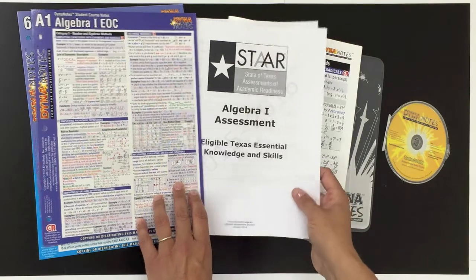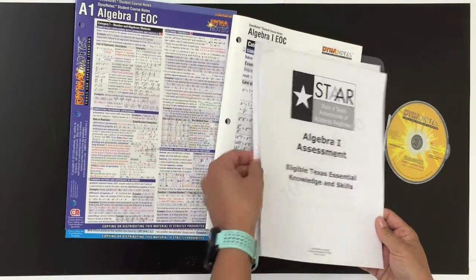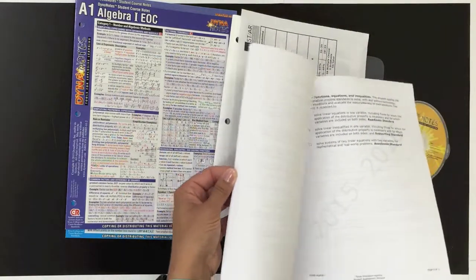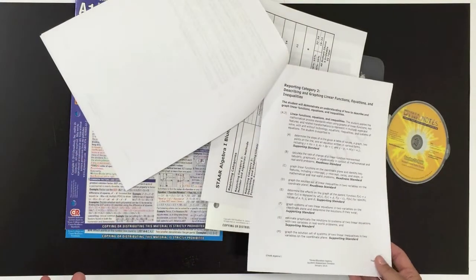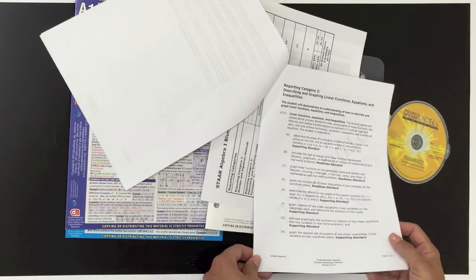So to give you an idea, the Algebra 1 student course notes essentially began with the eligible TEKS provided by the Texas Education Agency. So a blank sheet of paper and all of the required standards is the starting point.